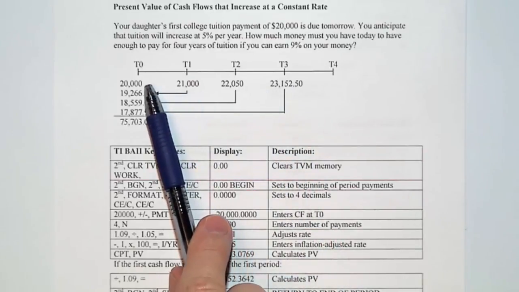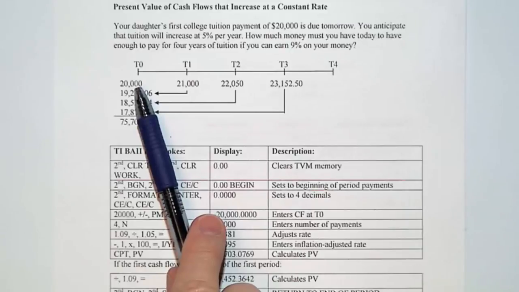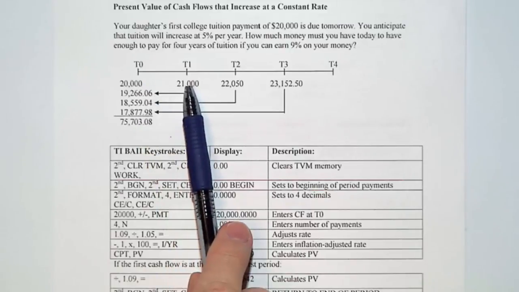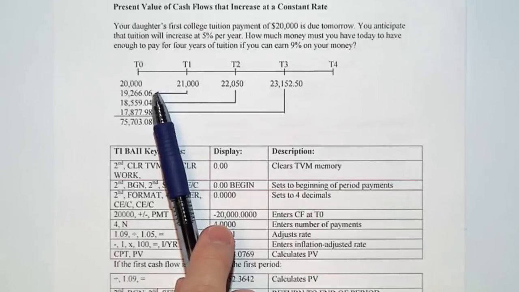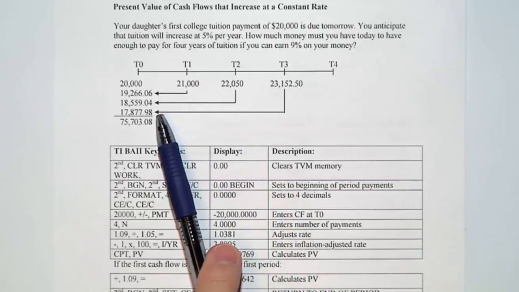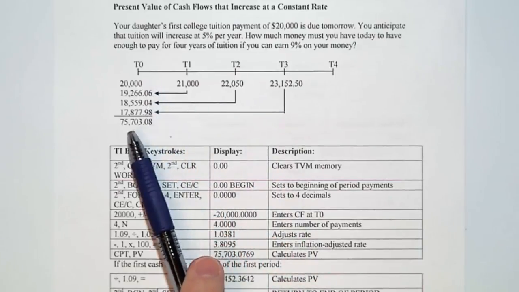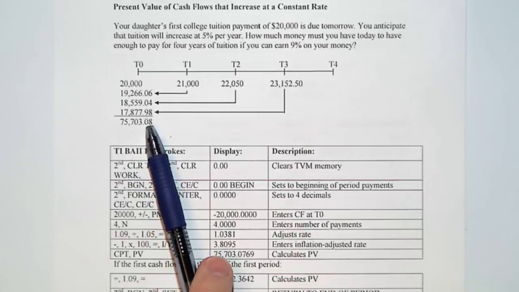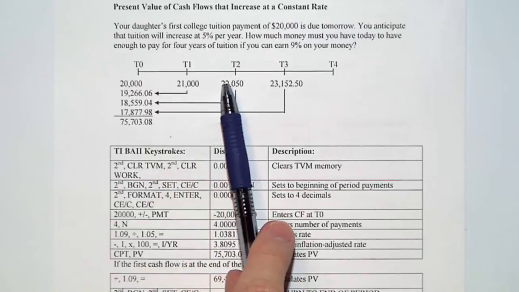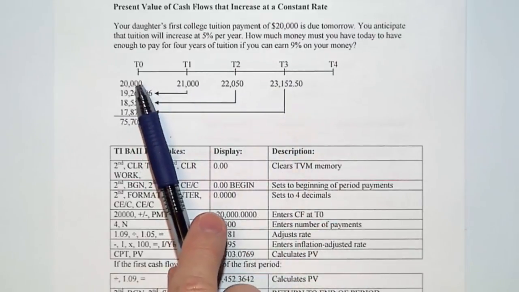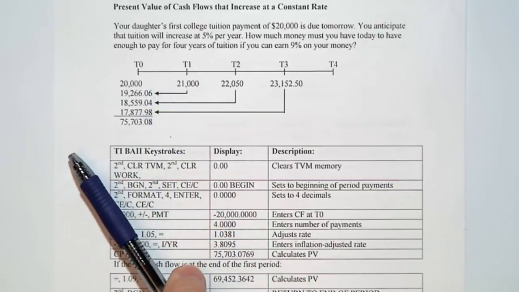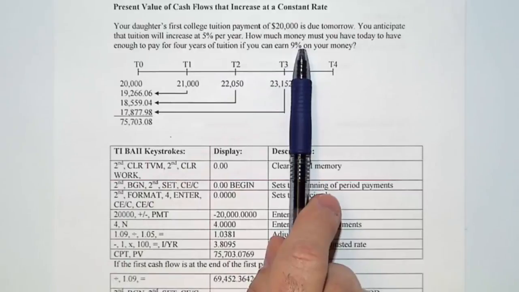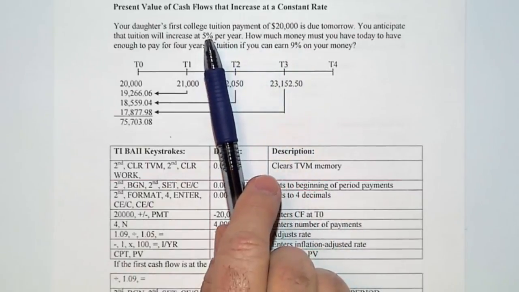If we discounted them all back to the present, the 20,000 that we need today is just 20,000. This 21,000 would be 19,266, and this would be 18,559, and this one would be 17,887, and when we add them all up, we would need $75,703.08. And you'll notice that that is less than the sum of these, and it's actually, in this case, less than 4 times the first one. The reason is we are earning a higher rate of return at 9% than that inflation rate of 5%.